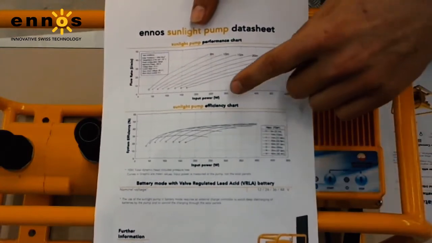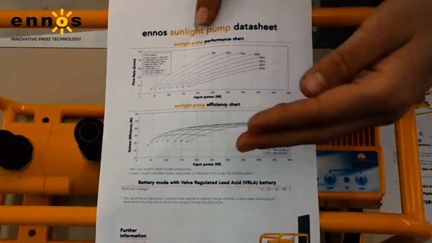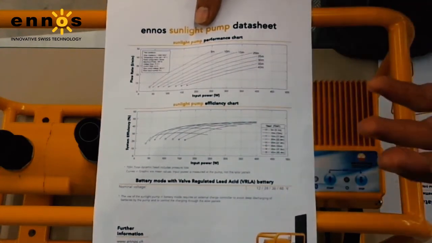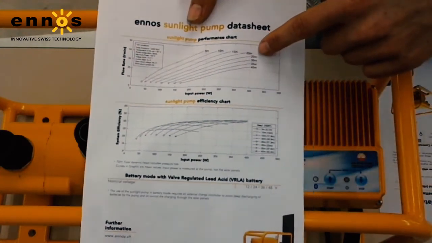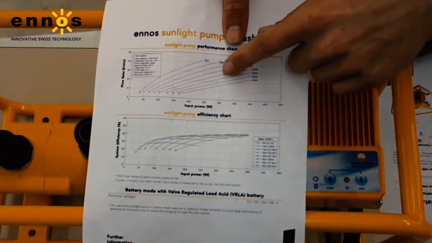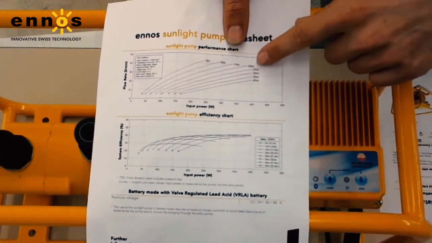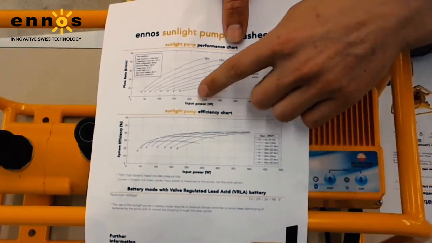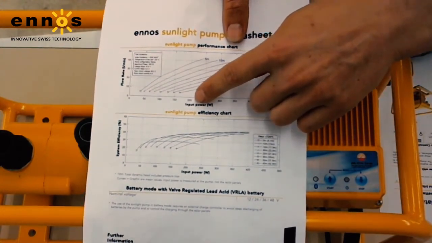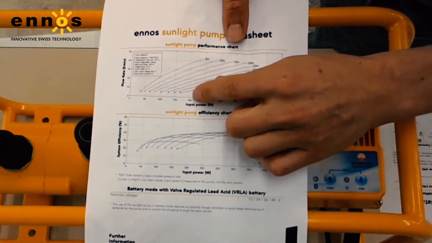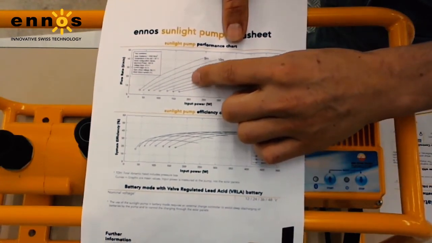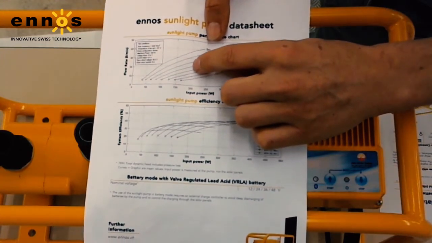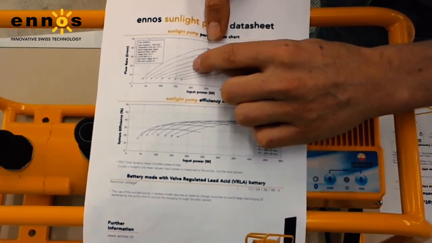Let's take an example. We say we've got our pump and we want to pump water to the height of 20 meters. So we'll need to use this line here, which says 20 meters at the end, and we've got our input power of 200 watts. So we follow the 200 watt line up to our 20 meter line, and once it hits it, we can track this point here.